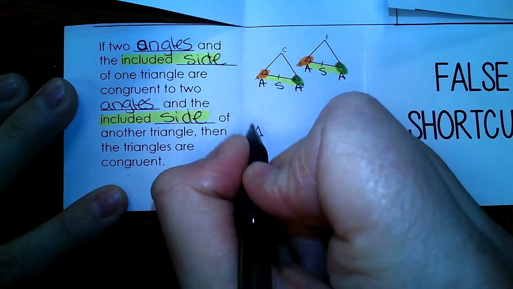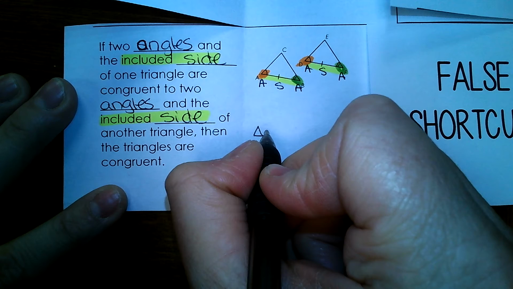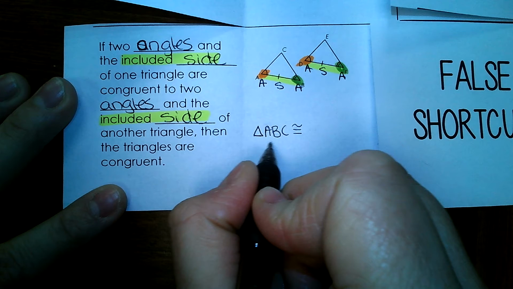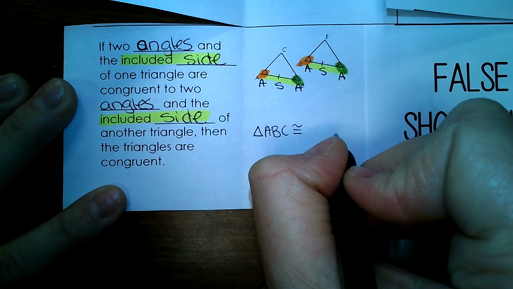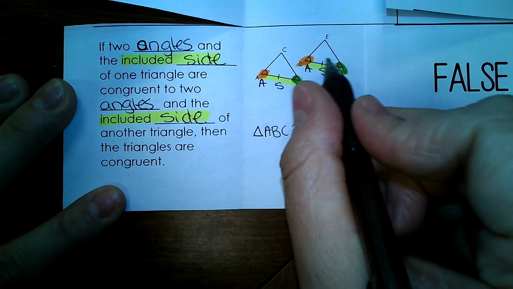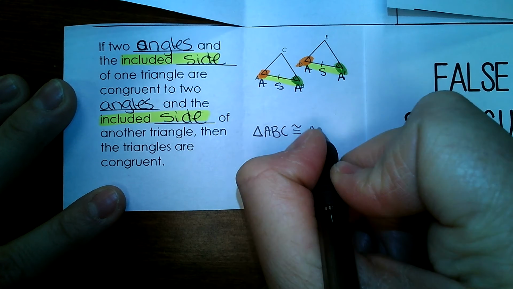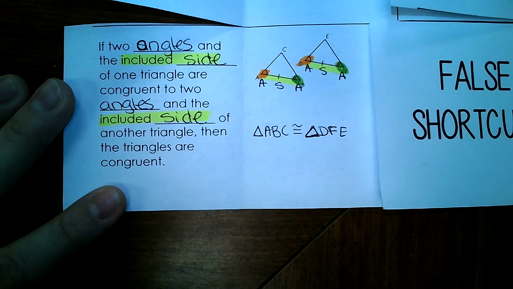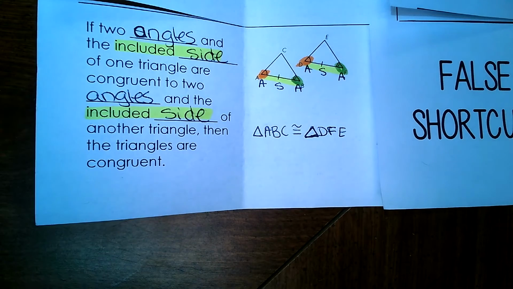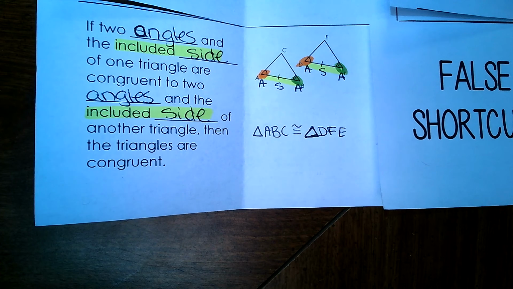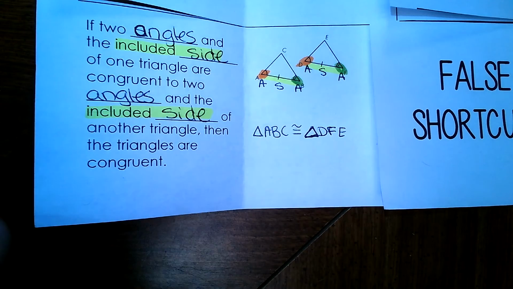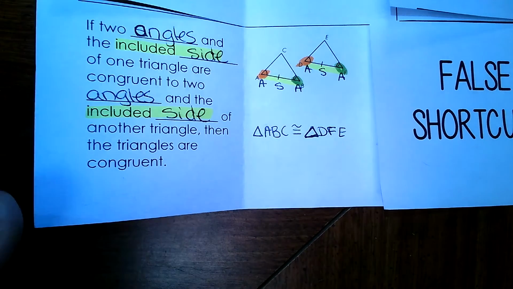So I'm going to start with triangle ABC this time. Remember, this first triangle, it's totally random. You can write this in any order you want as long as the second triangle order matches. This would be DFE. It's a wonky triangle. Triangle DFE is the match. Now, in our previous lesson, we had to know all 6 parts. That's 3 sides and 3 angles. These are pretty much just shortcuts. There are 5 different shortcuts. We've looked at 3 of them so far. Let's keep going.